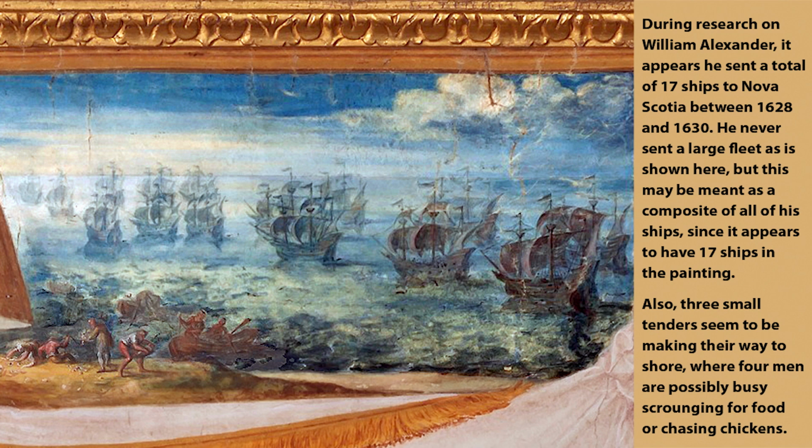Right, it didn't. He never sent a group. Well, the biggest group he sent was 4 ships. Okay, so this is over the period of time as they were colonizing Nova Scotia. He sent his first in 22, didn't make it, sent another one in 23, then he sent a fleet in 28, he sent more in 29, and his last 2 that he sent were big man-of-war ships in 1630.